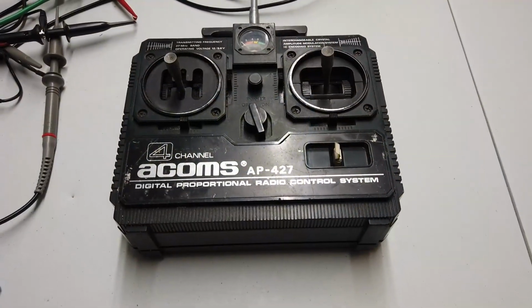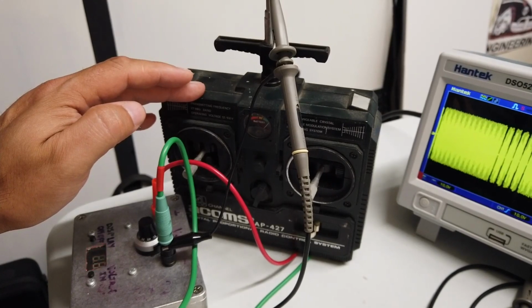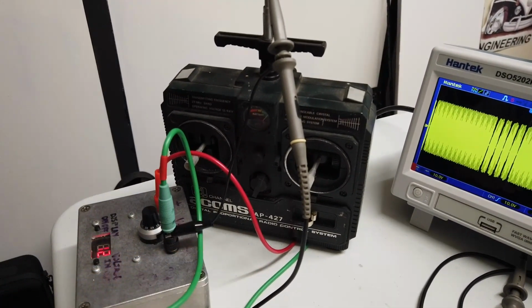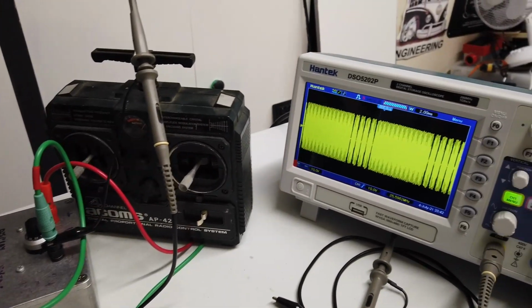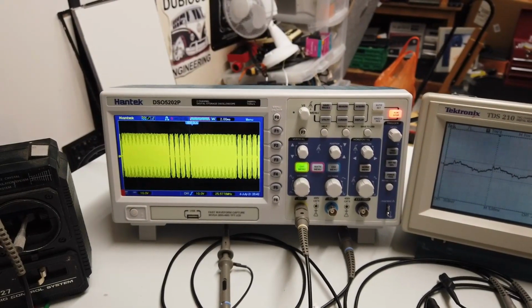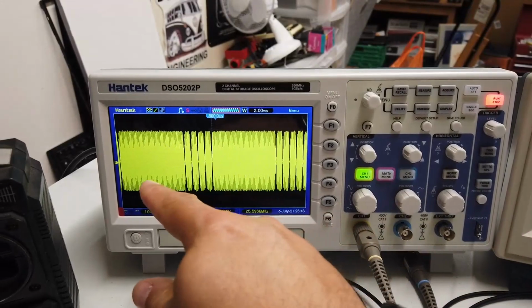Some of you might recognise this. This is an ACOMS 27 MHz transmitter. It's one of those digital proportional radio controlled transmitters for flying aircraft and radio controlled cars and that kind of stuff. Now, immediately, the bonus of this scope here is the fact that you can save the waveform.